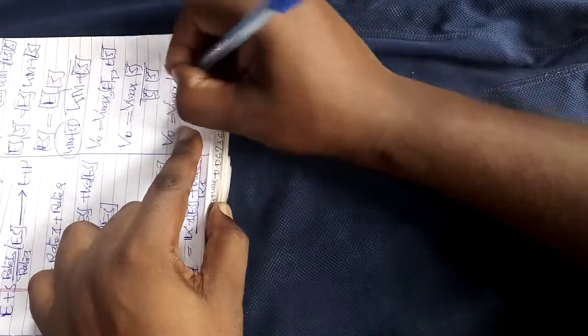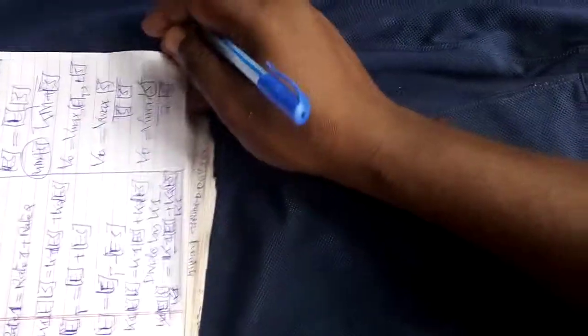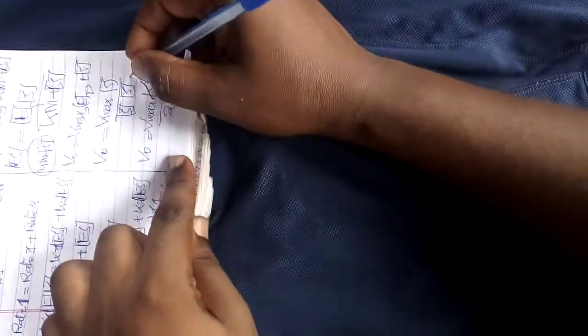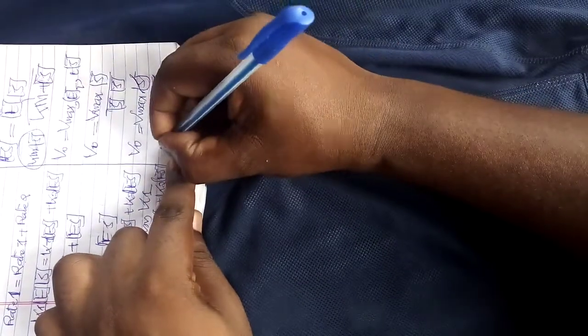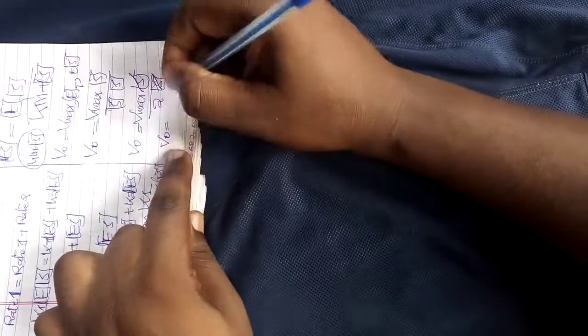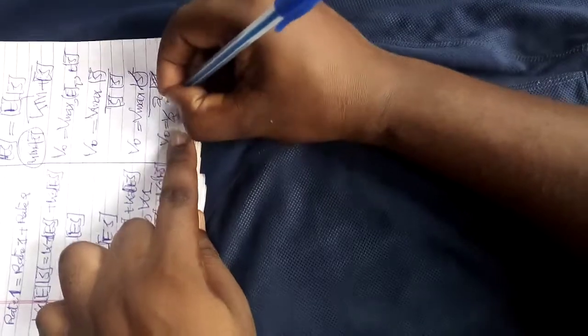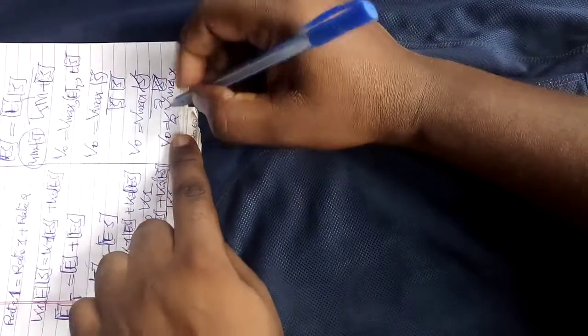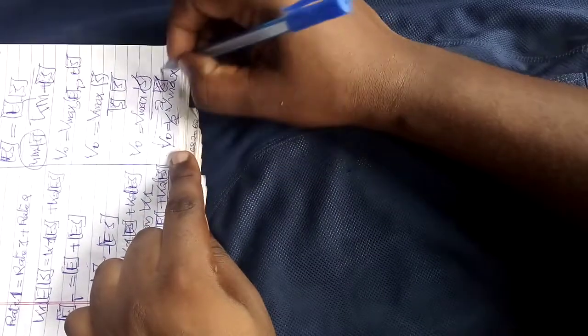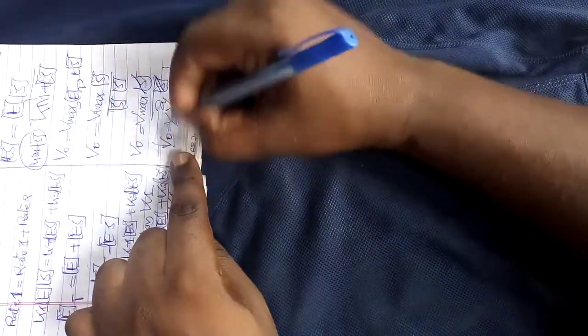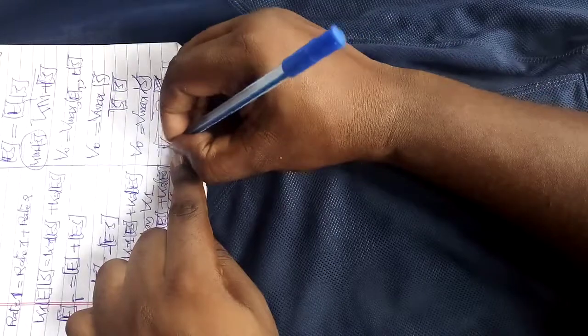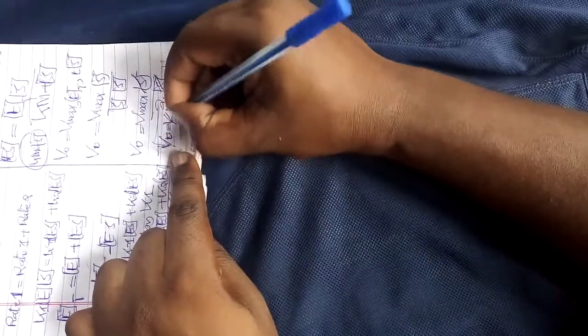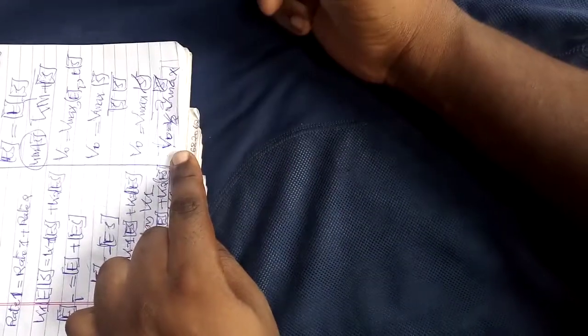If you cancel substrate concentration, we're going to remain with V naught is equal to a half Vmax, which is clearly the Michaelis-Menten equation.